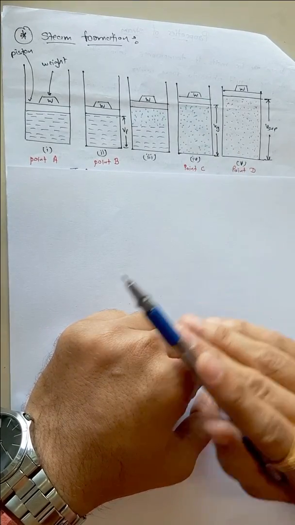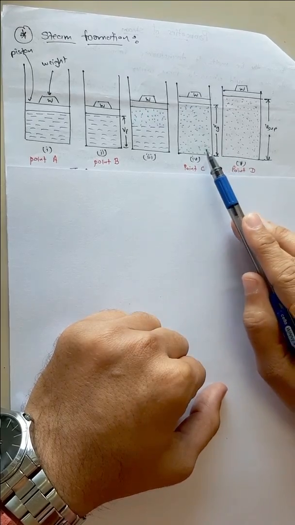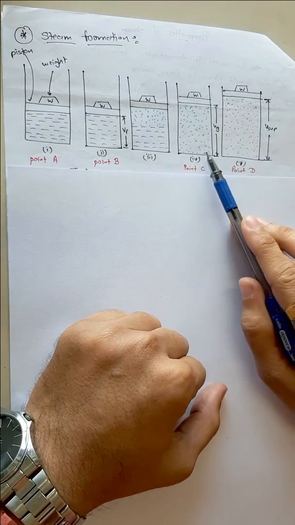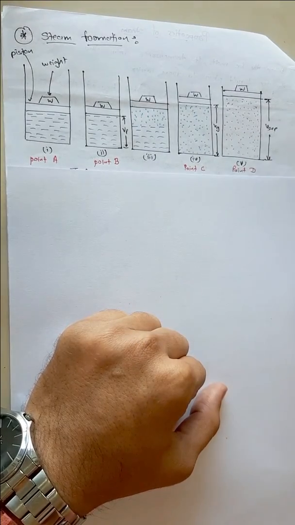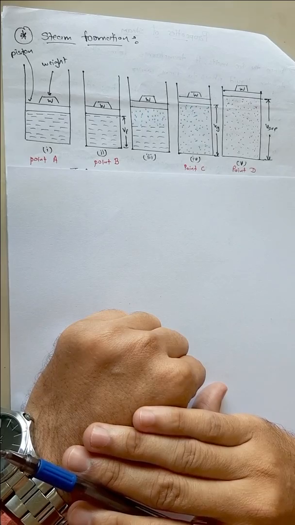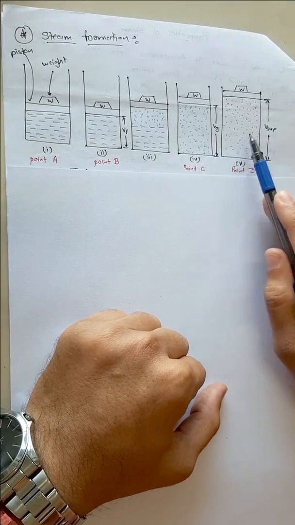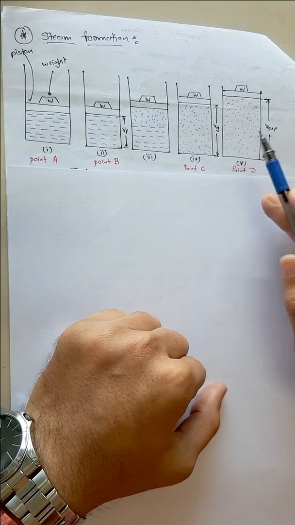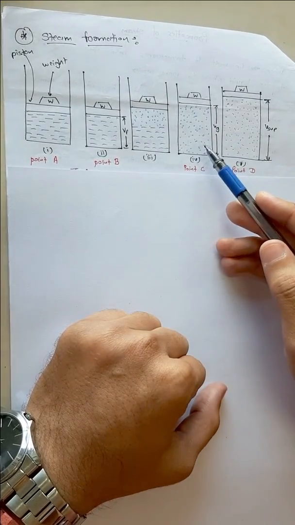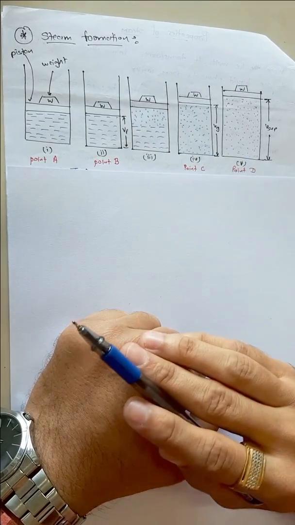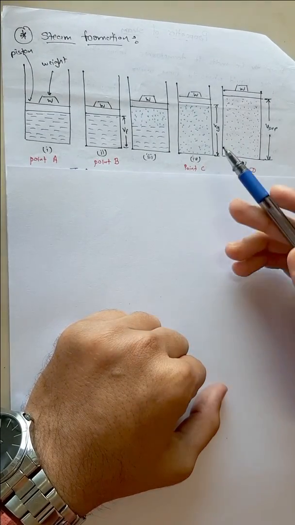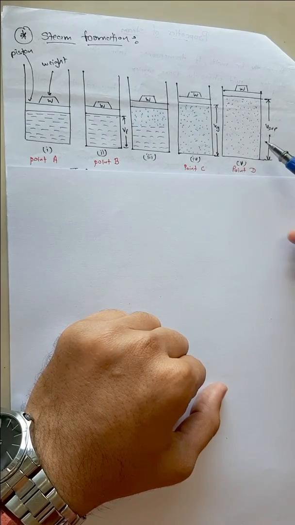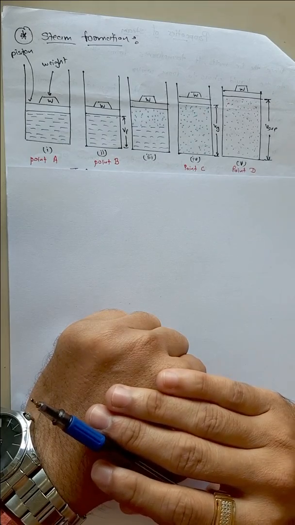Now if we further continue to add heat, then this dry steam will be converted into superheated steam. So from point C to point D we can see a rise in temperature of the steam, because there is no wet particle present at point C to take further heat, so it will increase the temperature of the system. At point D there will be a higher temperature.